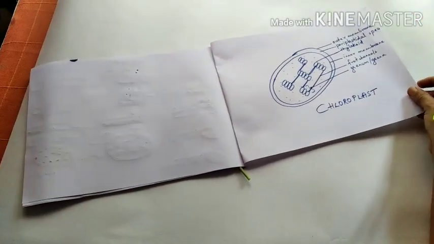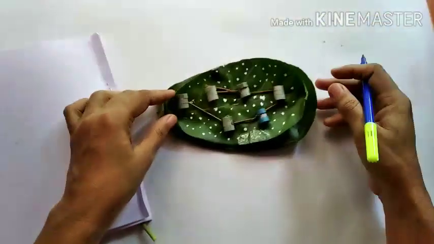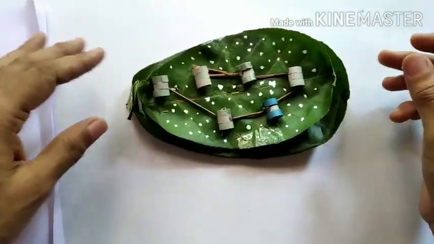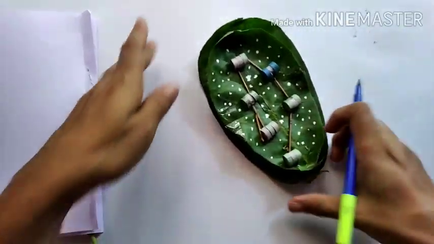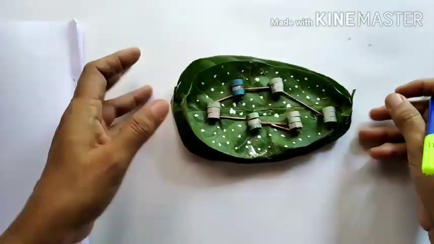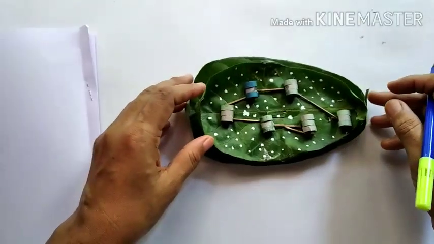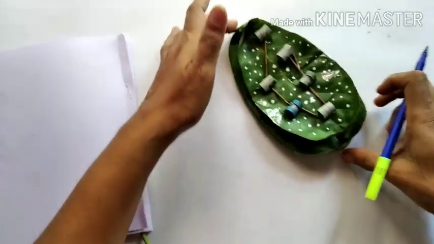Now let's take a look at a model of chloroplast. This is made up of leaves and paper. During this lockdown period, I think this is the best way. There could be other methods too.